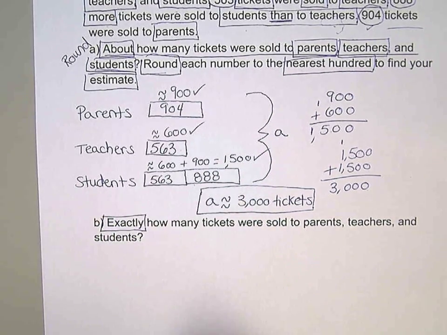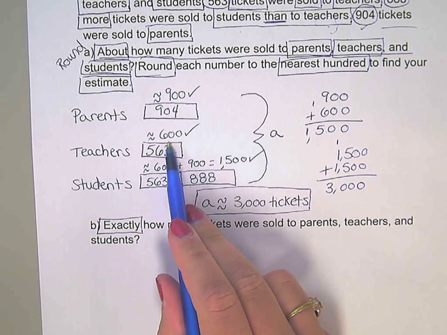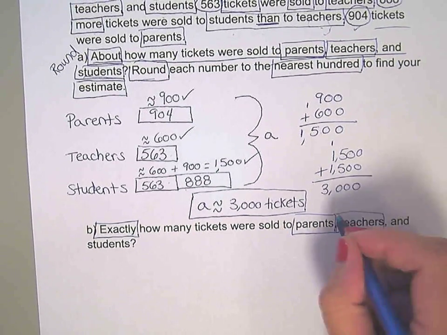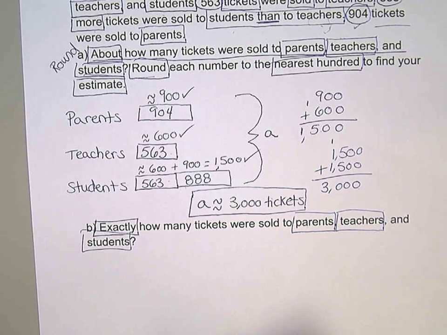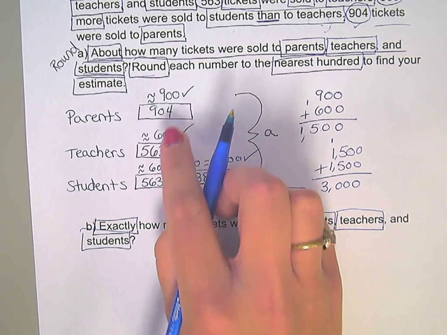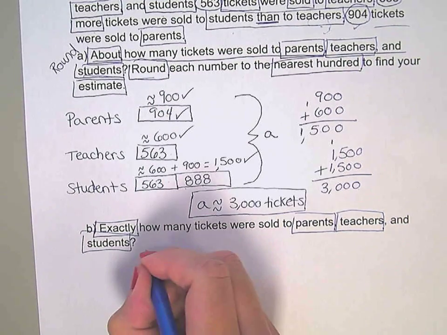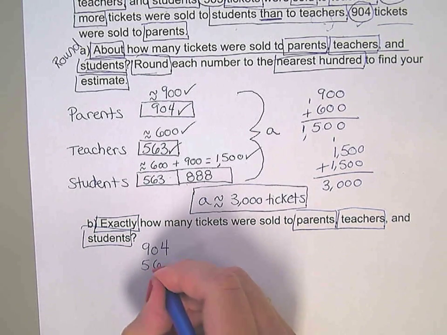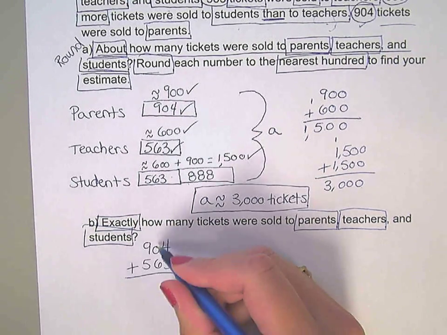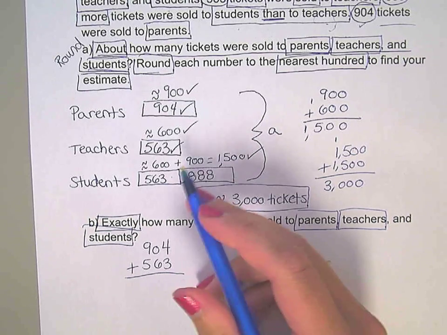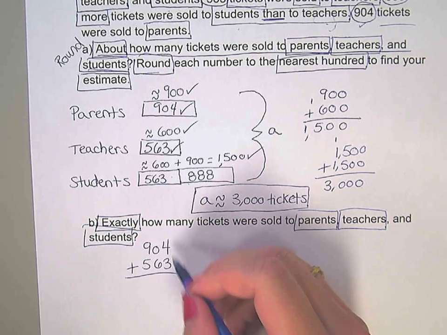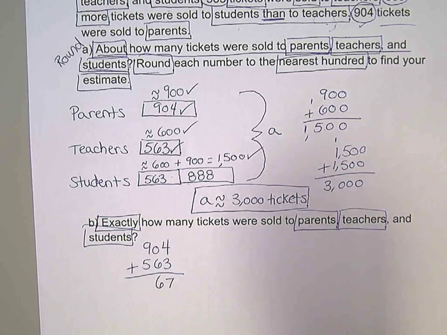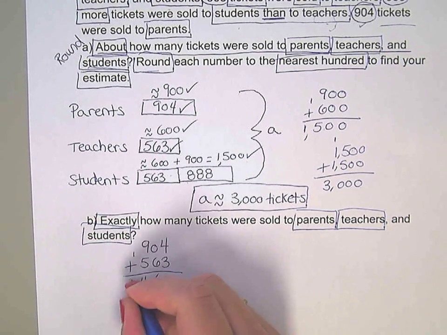Exactly. That must mean that I'm using the exact numbers in my tape diagram, no longer my rounded numbers. Again, I'm doing it for all three parts of my tape. Okay, so I'm going to add these numbers. I'm going to check it off as I do it so I don't make a mistake. 904 plus, I'm going to add to the next one, 563. Notice I'm lining up the place values, ones and ones, tens and tens, hundreds and hundreds, and I'm adding it in small parts so I don't make a mistake. 4 plus 3 is 7, 0 plus 6 is 6, and 9 plus 5 is 14. Carry the 1, bring it down.